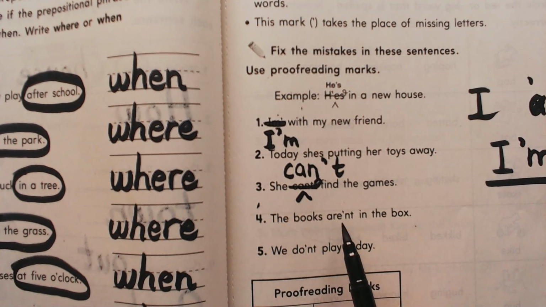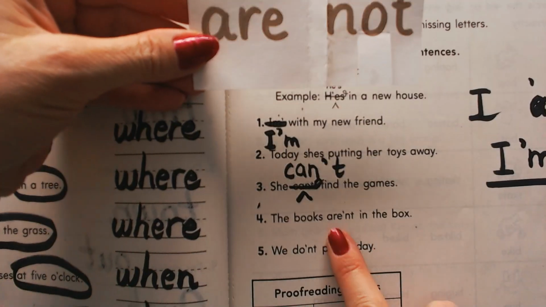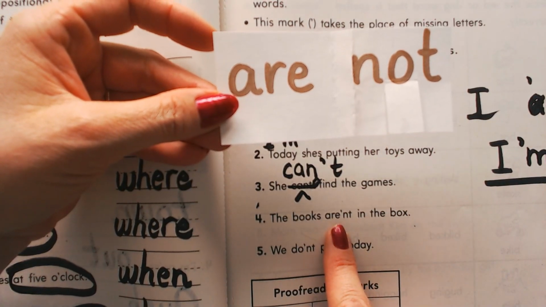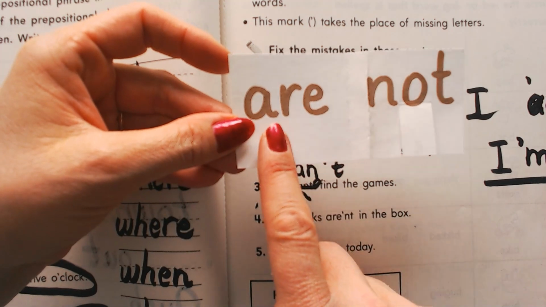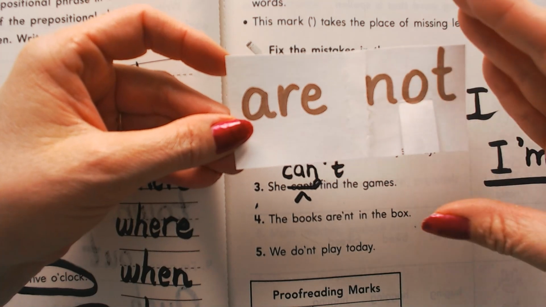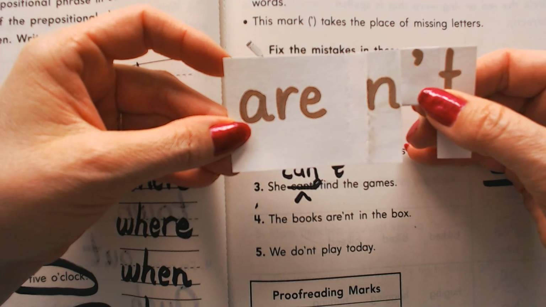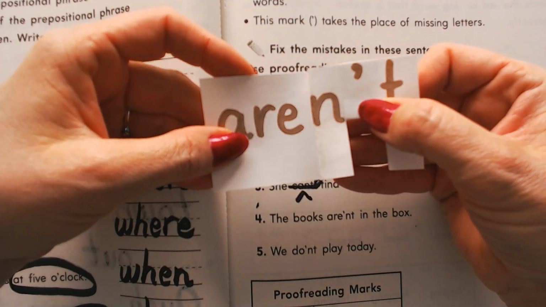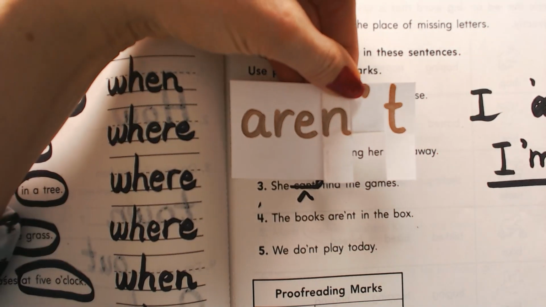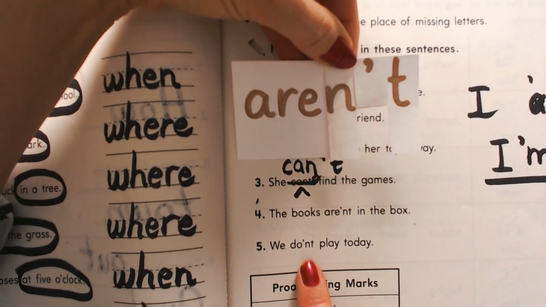The books aren't in the box. So aren't came from two words. This word aren't, which they misspelled, came from are not. When they squeezed it together, the O popped out. And now there's an apostrophe there, and they kept on squeezing it until now it looks like this. Aren't. Okay, so they spelled it wrong.